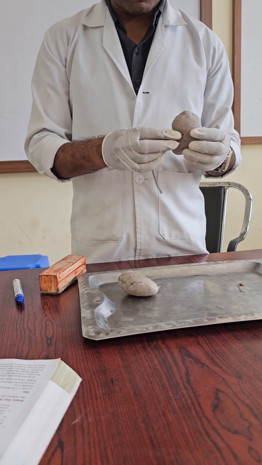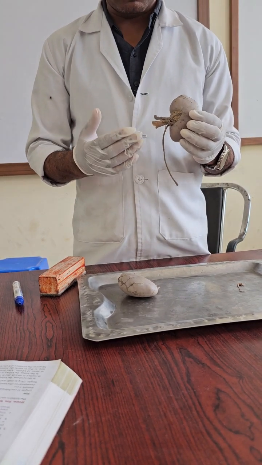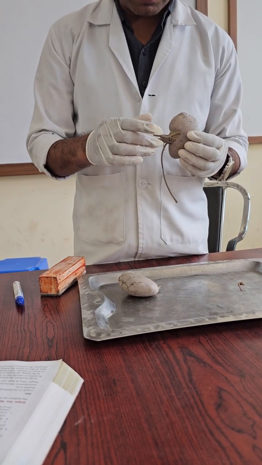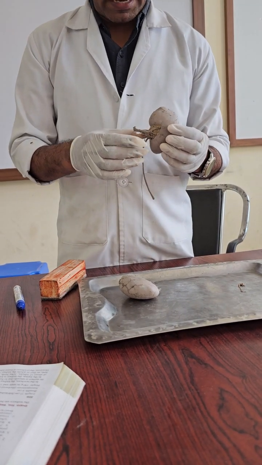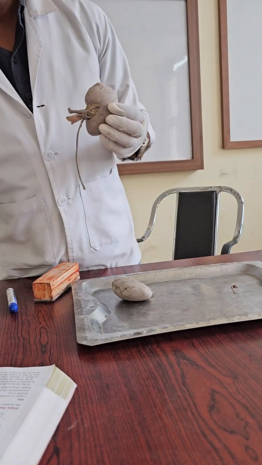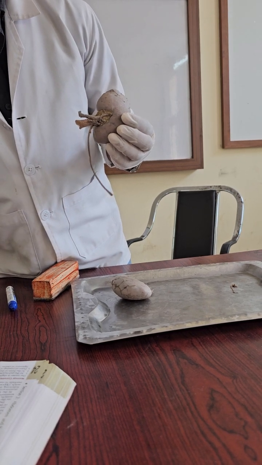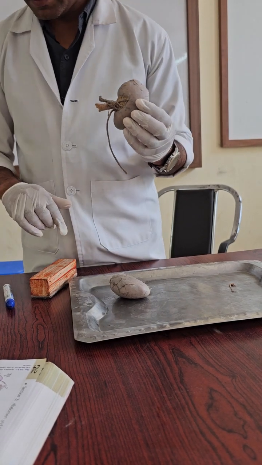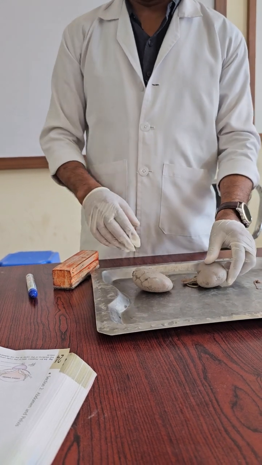we explain it in this way. The collecting part develops differently and the secretory part develops differently. The collecting part develops from the ureteric bud, and the secretory part develops from the mesonephric blastema. Right? This way we finish the kidney. Thank you.